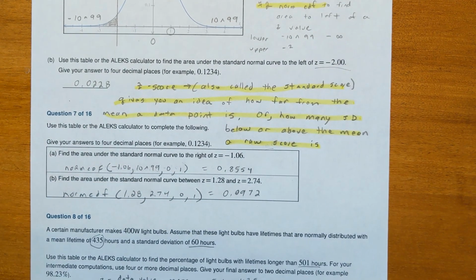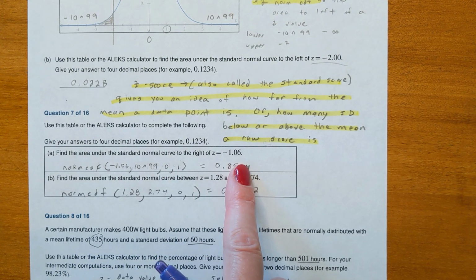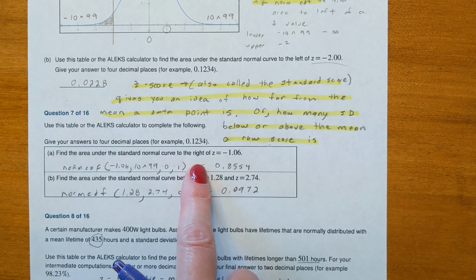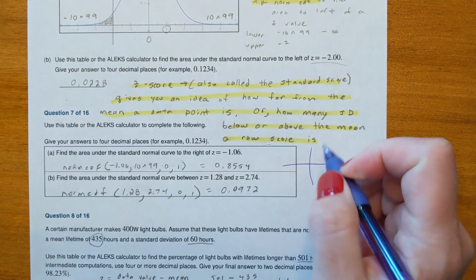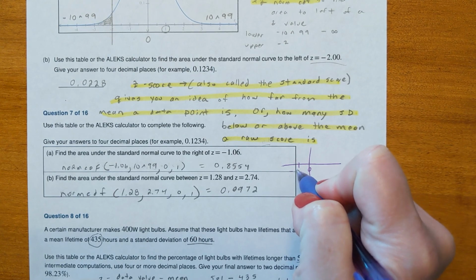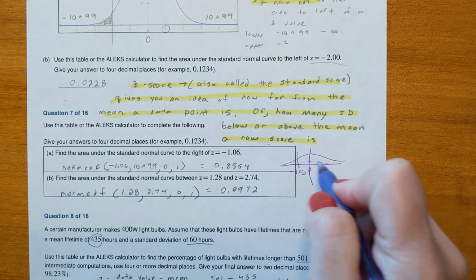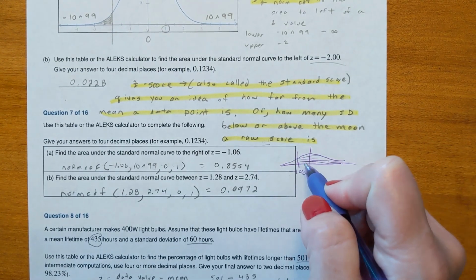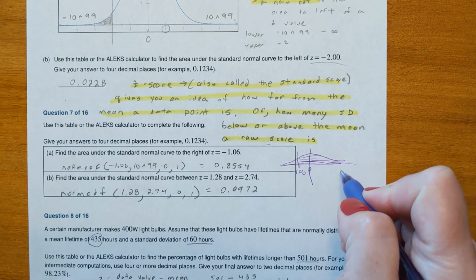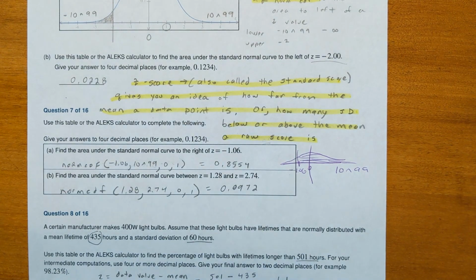It says, use the table in the ALEKS calculator to complete the following. Give the answer to 4 decimal places. So this one would like to find the area under the standard curve to the right of the z-score being -1.06. So there's mu, which is 0. So -1.06 is over to the left somewhere from 0, and they want it to the right of it. So they'd like to know the area of all of this. So we're going from the lower bound being -1.06 to the upper bound being 10 to the 99th, or positive infinity.